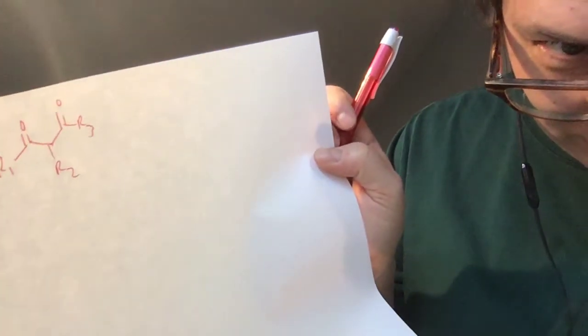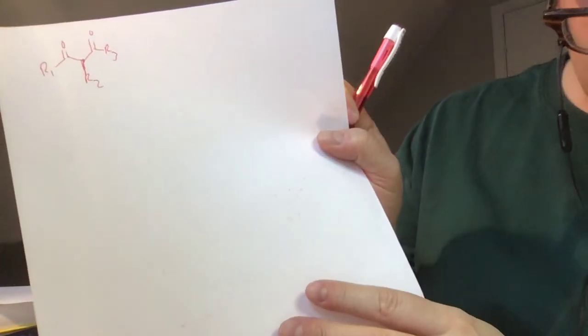Okay, so now we're going to talk about the norpyrazole synthesis. We're going to start off with a 1,3-dicarbonyl. So I'm going to write that here. Okay, so we have our 1,3-dicarbonyl. Sorry, that's a little... Okay, 1,3-dicarbonyl.